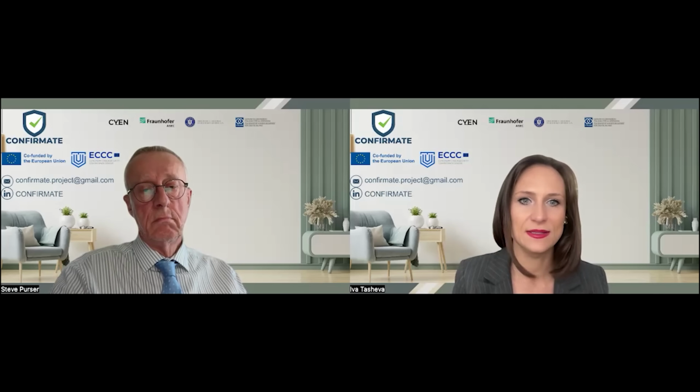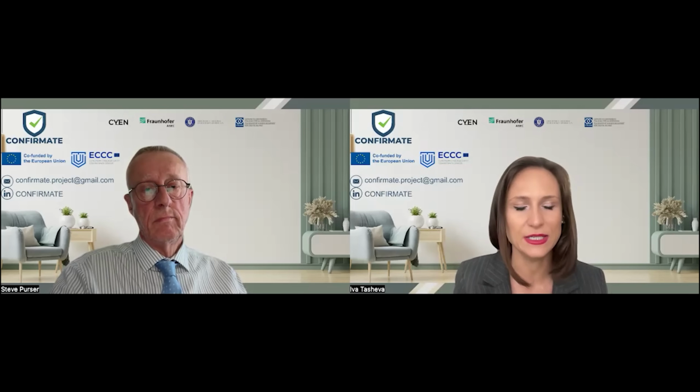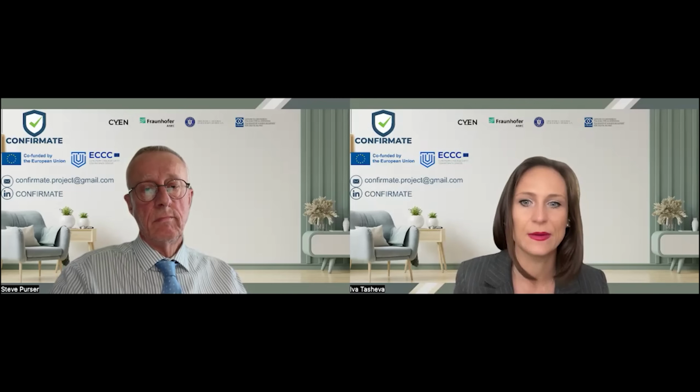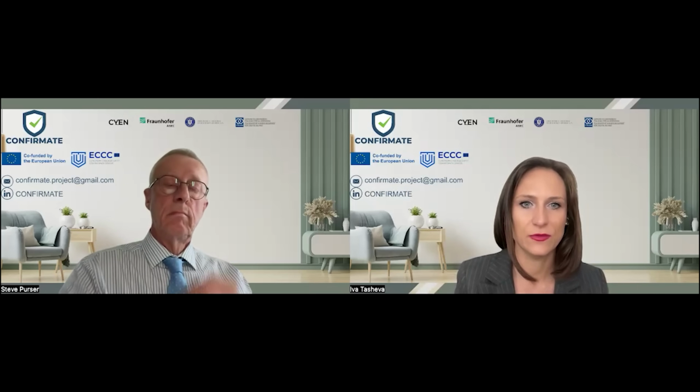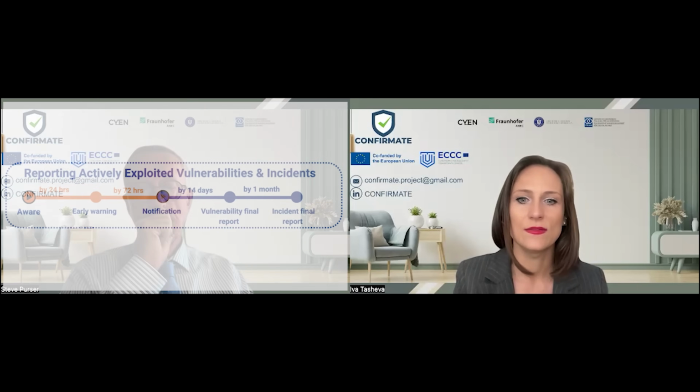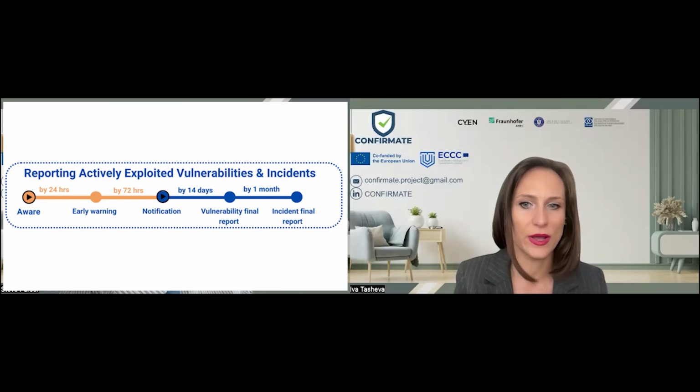Now, besides integrating, documenting, and communicating elements of cybersecurity, there is also a requirement for products with digital elements to notify actively exploited vulnerabilities and severe incidents. The notification happens in stages, and the timeline is clearly defined. The first step is to become aware.